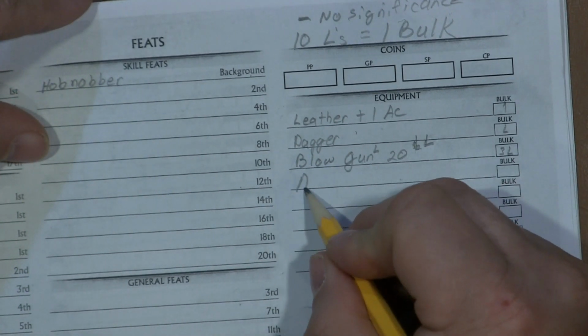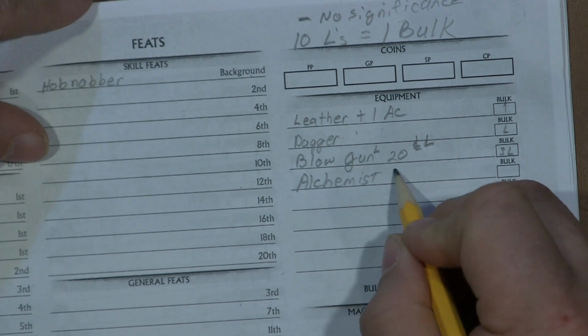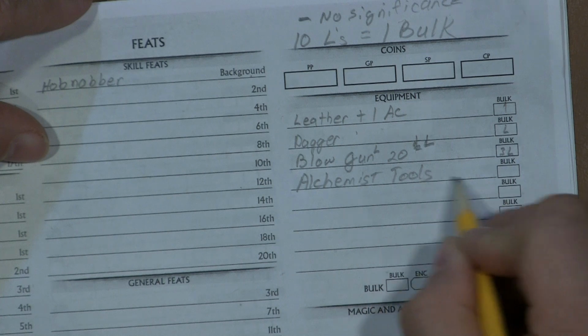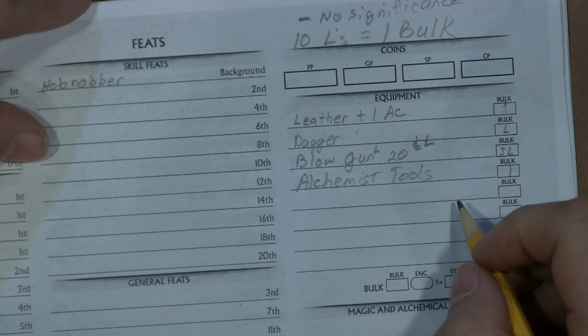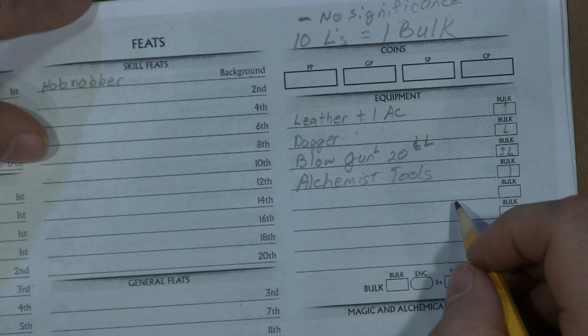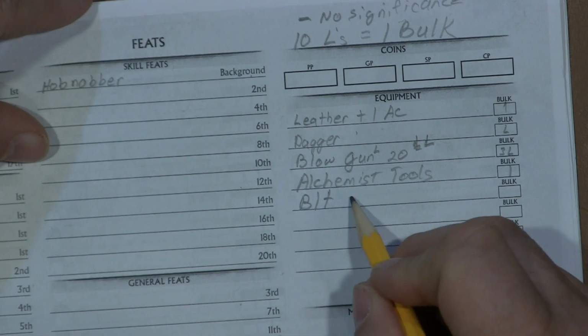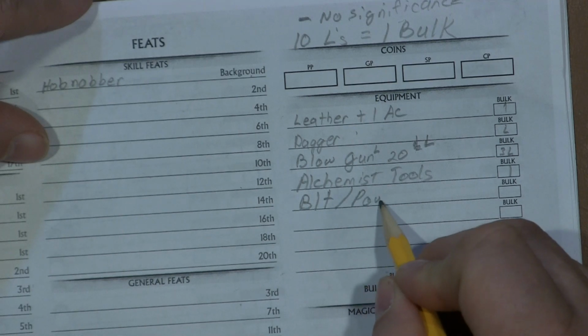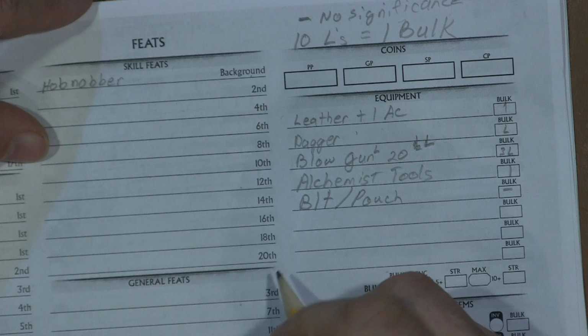Then I bought my Alchemist tools. And that's 1 bulk. And a belt pouch. That's negligible.